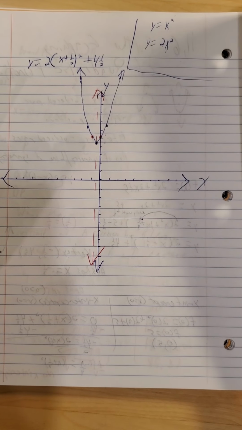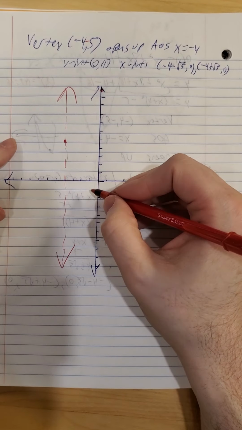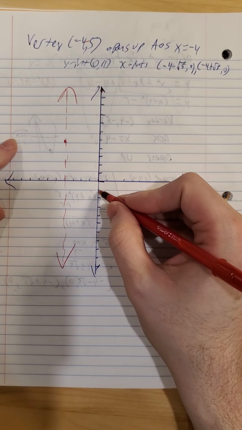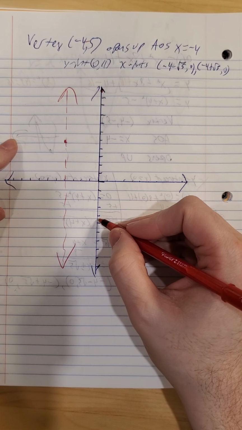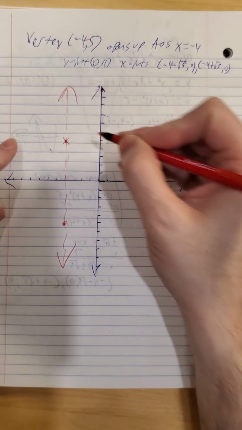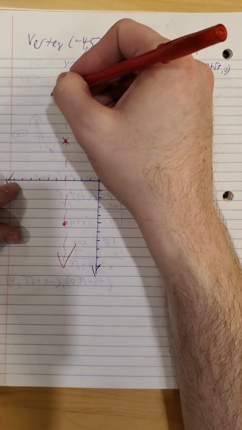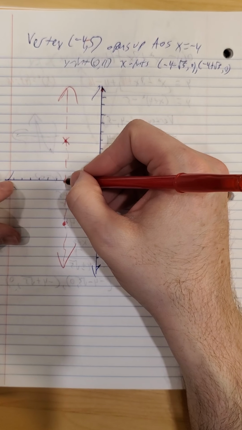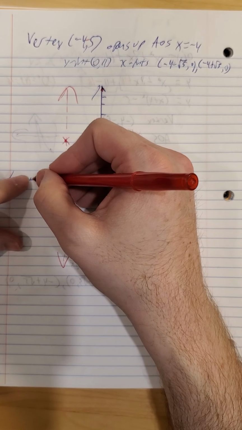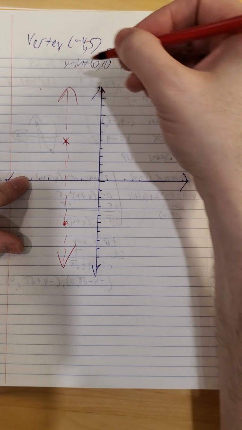-4, my apologies, this should be -4, -5. Let me copy it correctly. Okay, that's why that wasn't making sense to me. So -4, -1, 2, 3, 4, and 5. So here is the corrected one. So 4 units the other way from this guy, we also have a point. So at -8, so -5, 6, 7, 8. We also have a point up here at the 11.